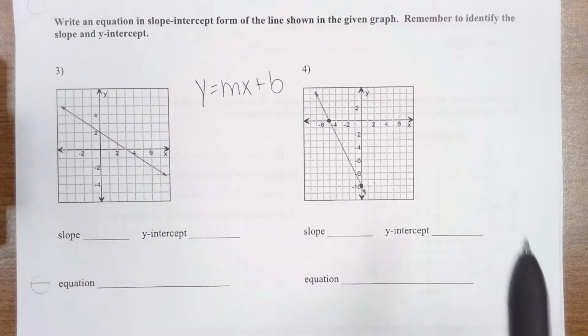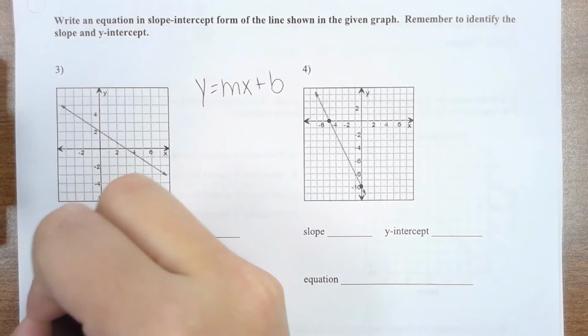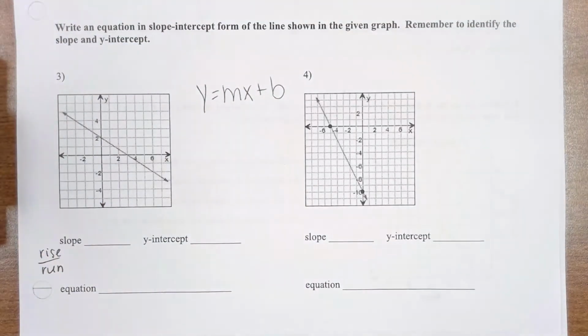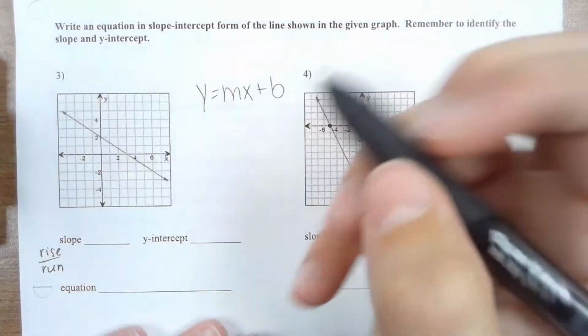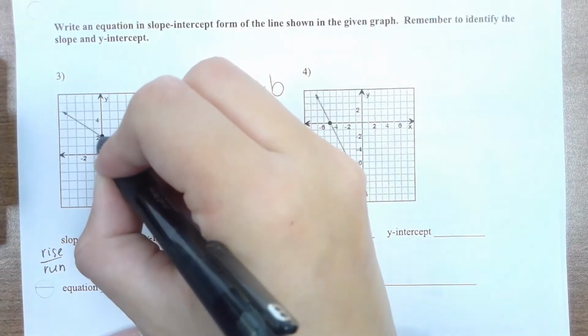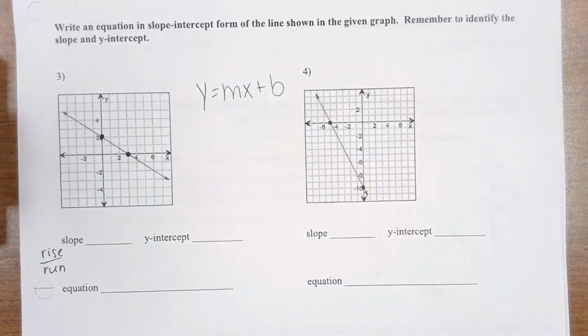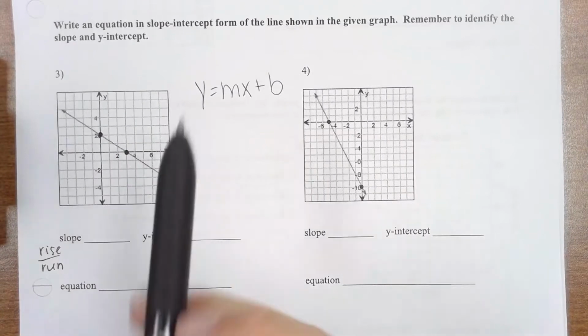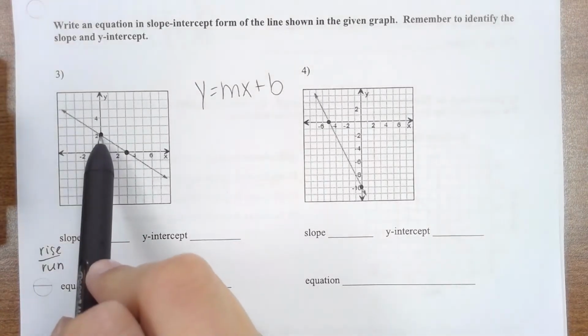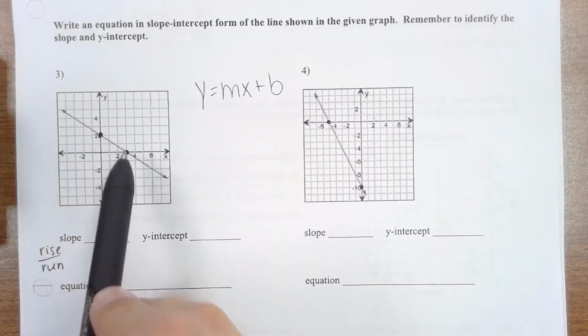So slope, remember, slope is rise over run. To find slope of a line, you need 2 points on the graph or on the line that cross that intersection. So the first 2 that I see here are this point and this point. And remember, when you're finding the slope of the line, you're always starting with the point furthest to the left, and then you're trying to get from this point to this point. So I always say from point A to point B.